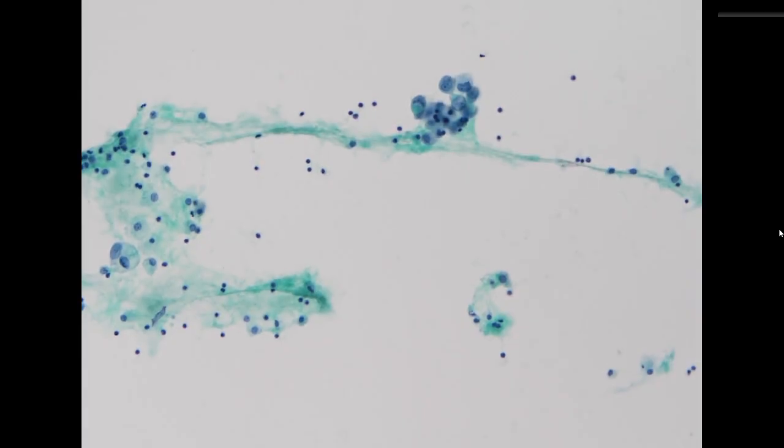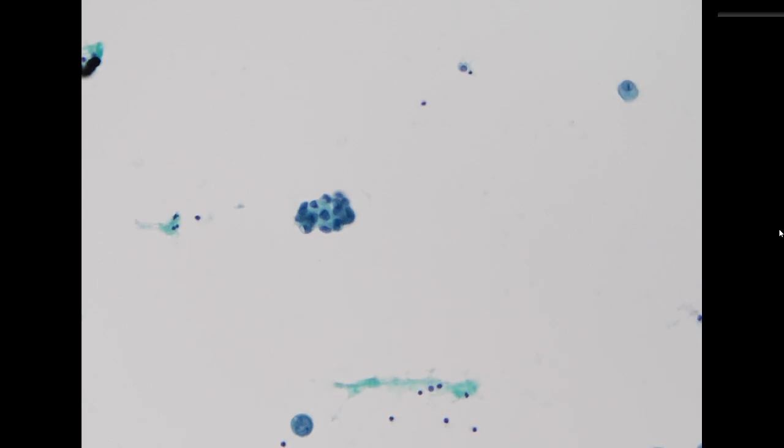So the next case is also a pleural effusion specimen coming from an 81-year-old female. The patient has a different history: she has a cholangiocarcinoma from the common bile duct. So in this pleural effusion specimen, we can appreciate small and tight, tubular-like structures.